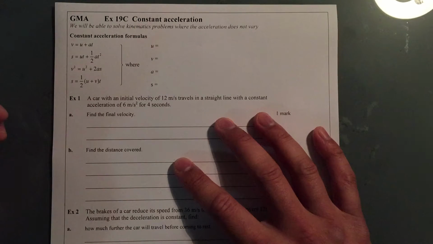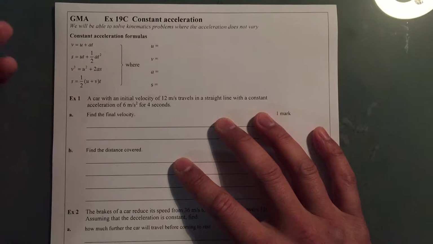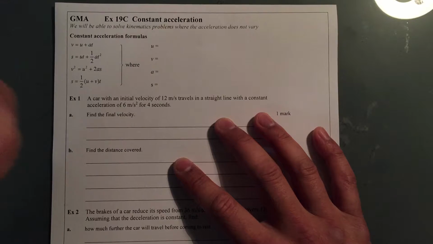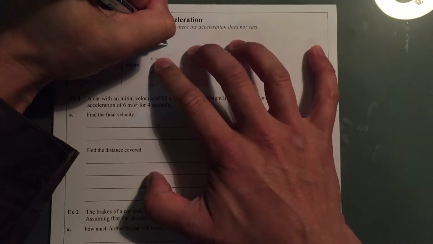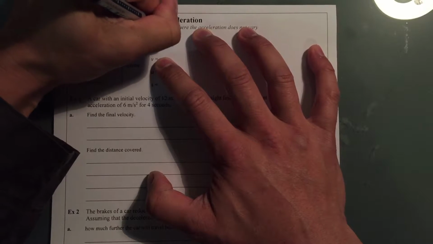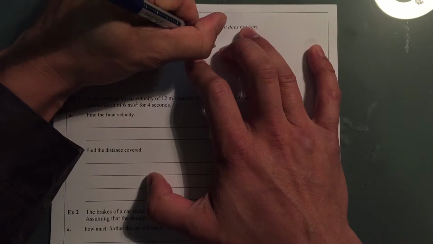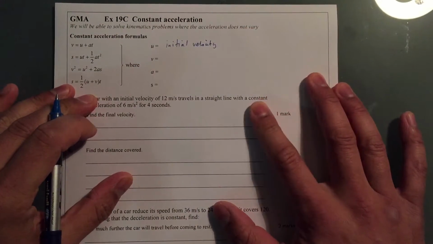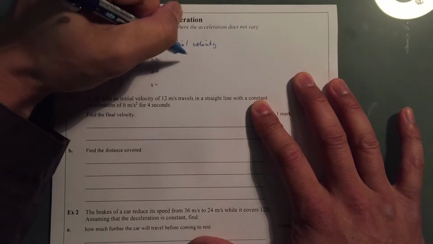And so here we've just got a summary of some constant acceleration formulas. Now we can see that we've got them all listed here, but we need to define what each of our pronumerals mean. So we'll start with u, and generally when we see u it is going to be the initial velocity. So just fill that in, initial velocity. V is going to be your final velocity.